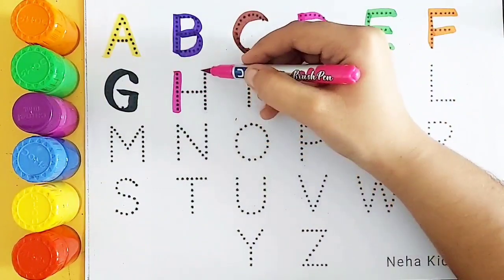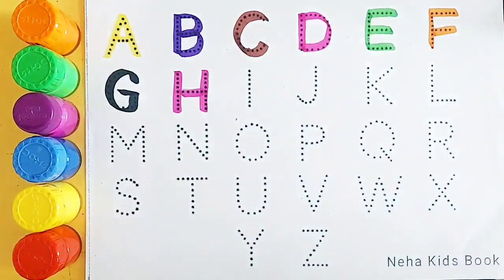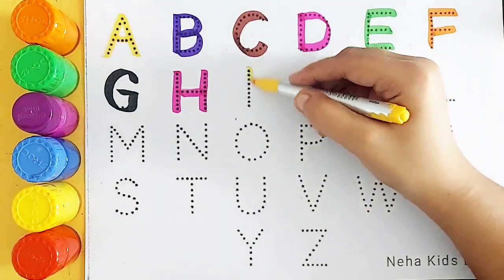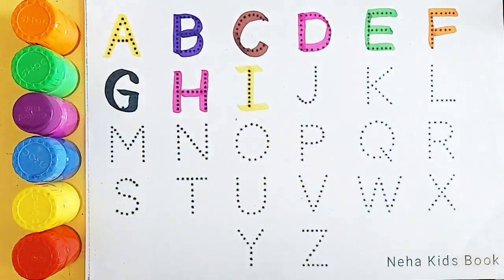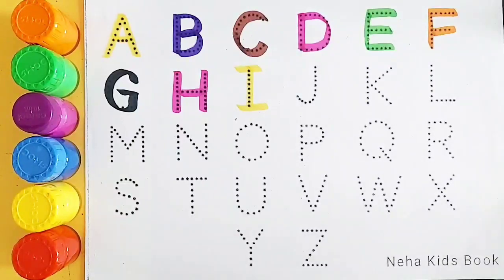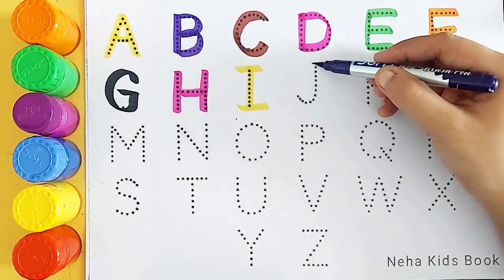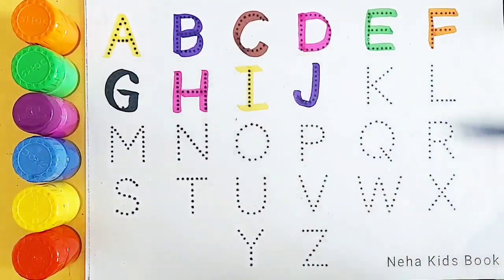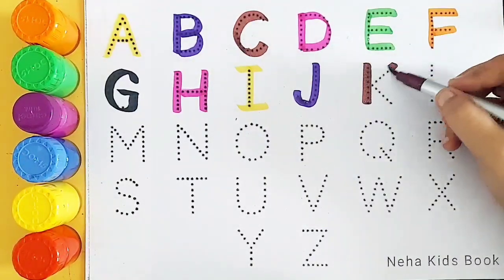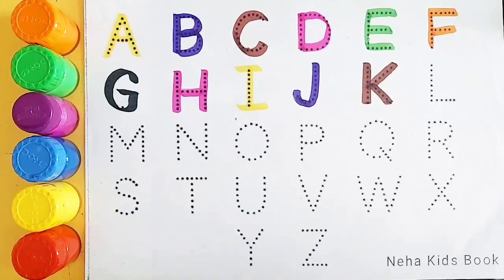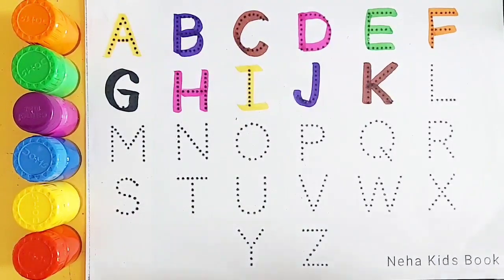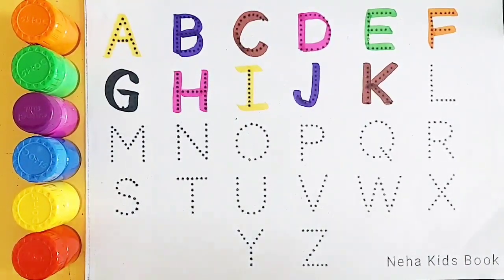Pink color. H. H for hand. Yellow color. I. I for igloo. Purple color. J. J for joker. Brown color. K. K for kangaroo.